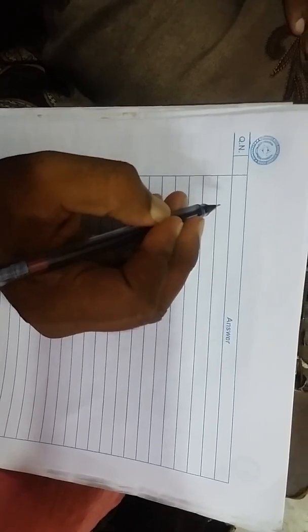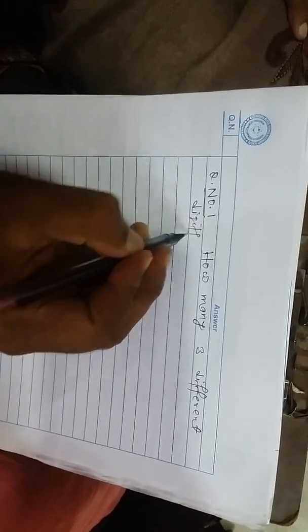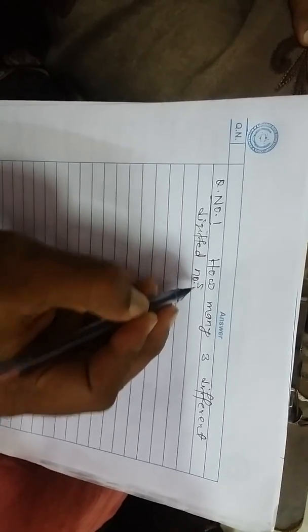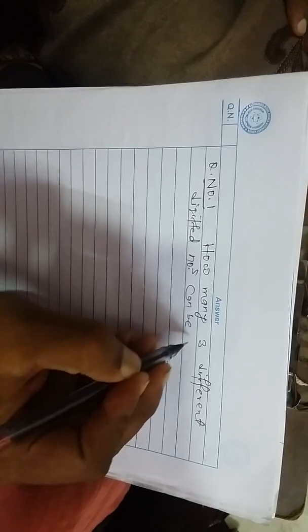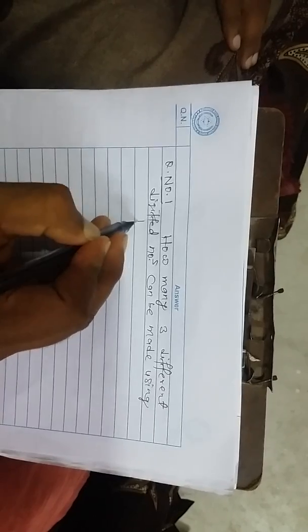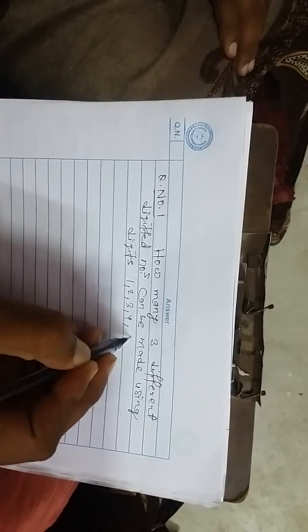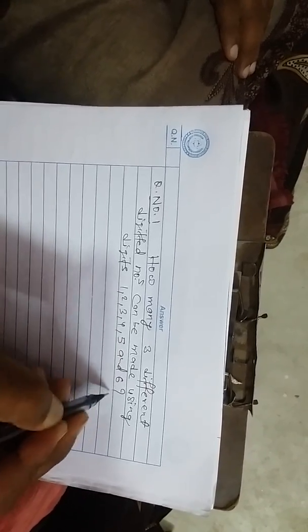The first numerical I am going to write here is, question number 1: how many three different digit numbers can be made using digits 1, 2, 3, 4, 5 and 6.